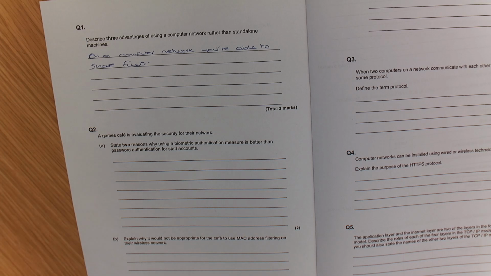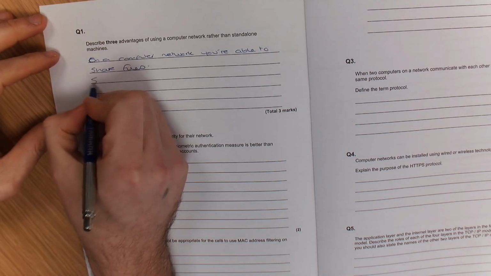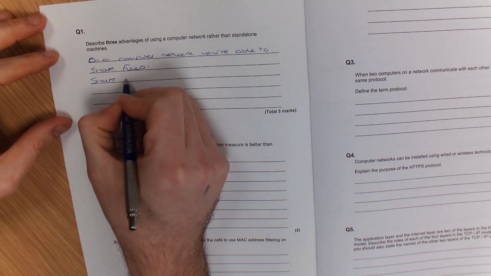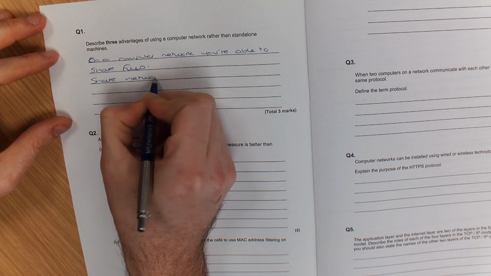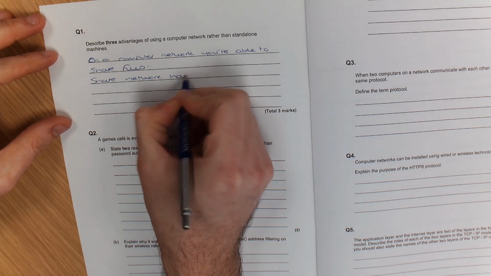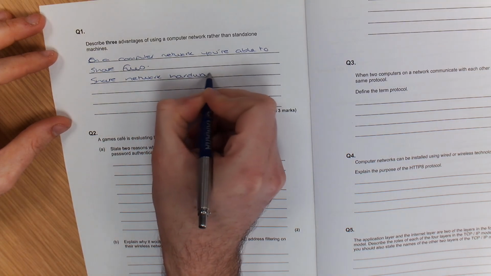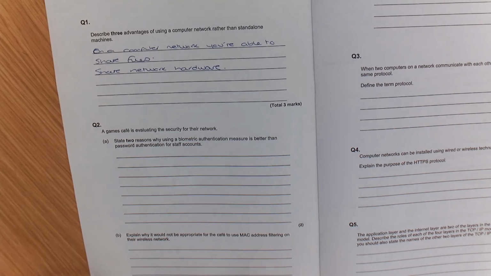Do you know you can get projectors that you can share on networks now? Have you ever seen your teachers broadcast? Oh yes, plugins. Yeah. So you can share network hardware. Often we don't discuss this sort of thing.